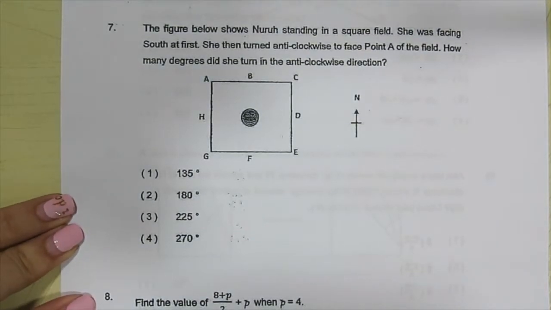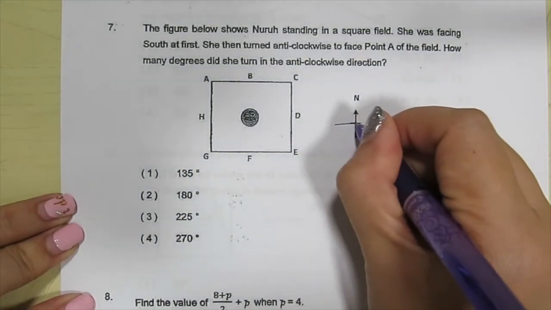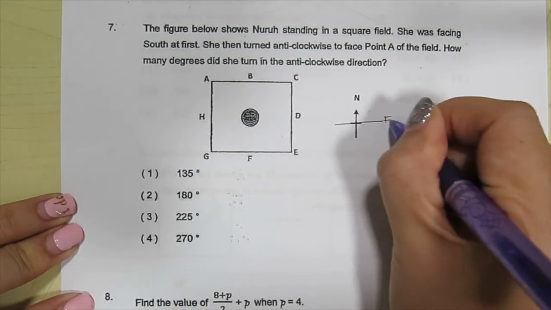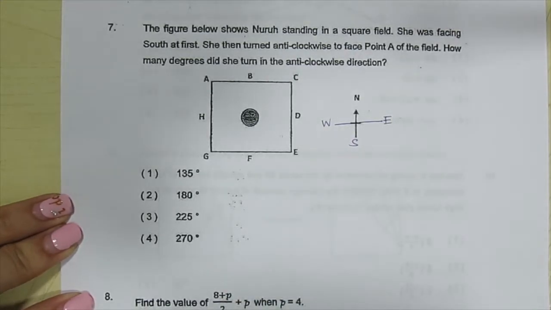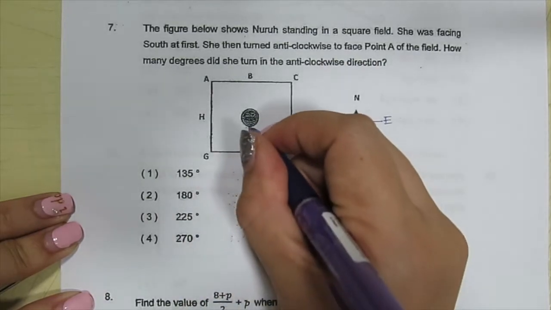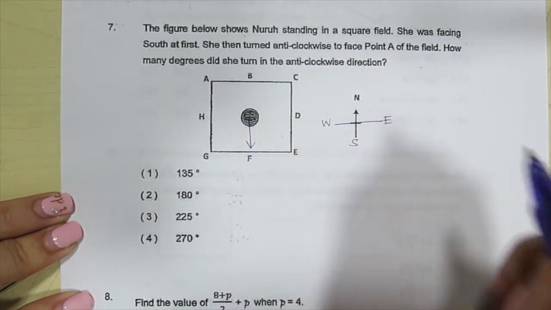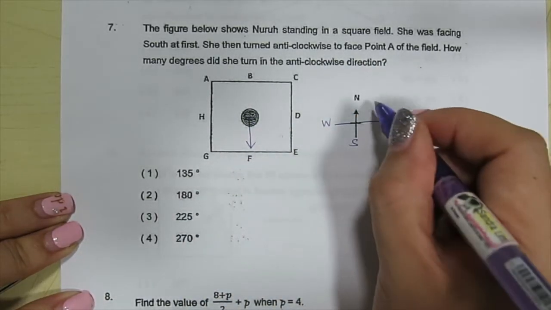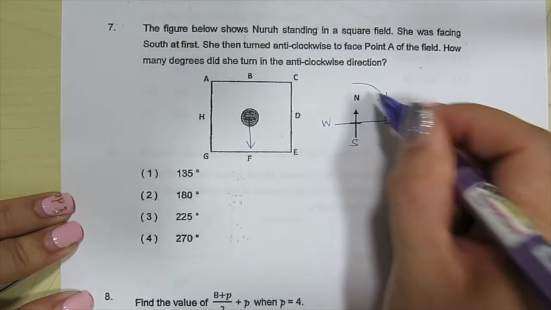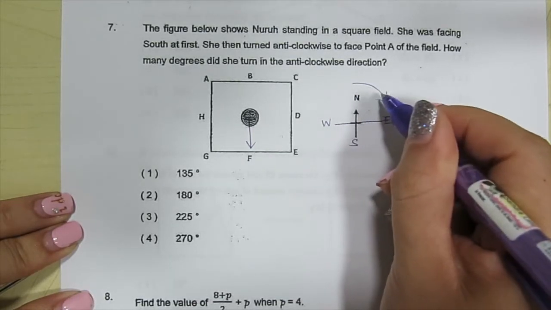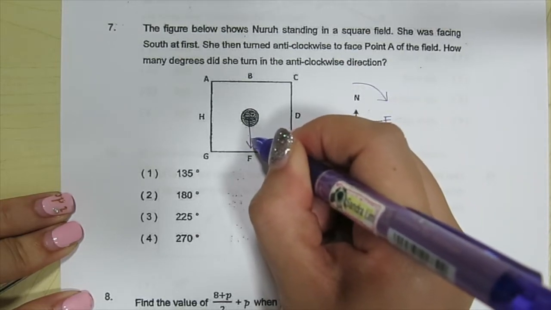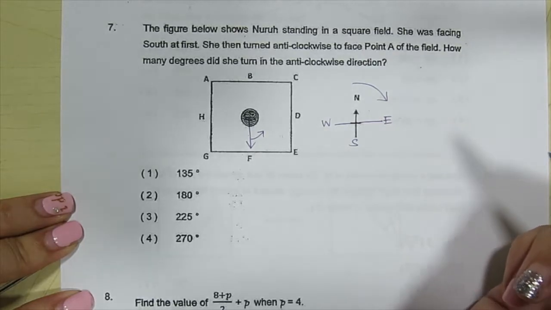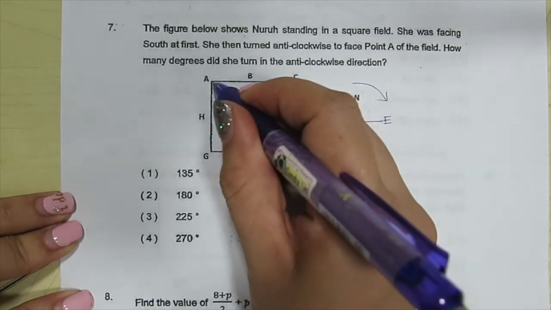Number 7. Nurul was facing south at first, so let's fill this in. Naughty elephant spray water. So she was facing south at first, which is here. She turned anti-clockwise. Now clockwise is this way because the clock goes this way, right? So anti-clockwise would be the other way, so she went this way to face point A, which is here.